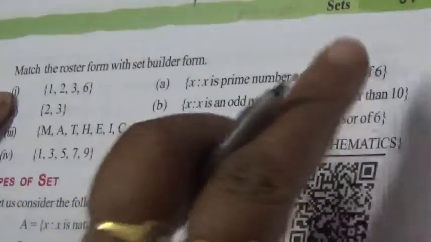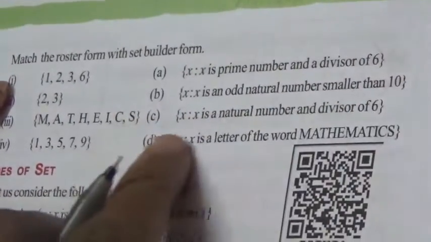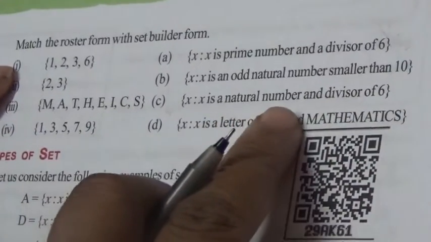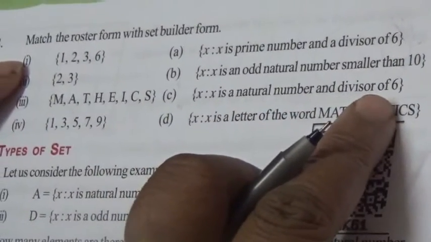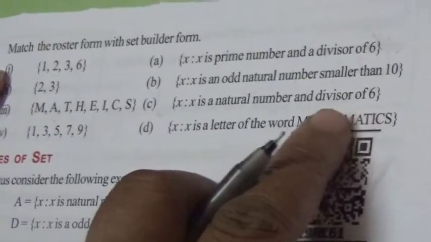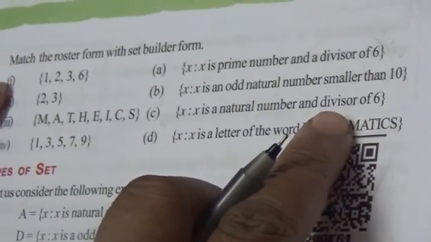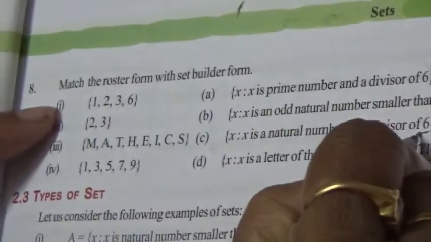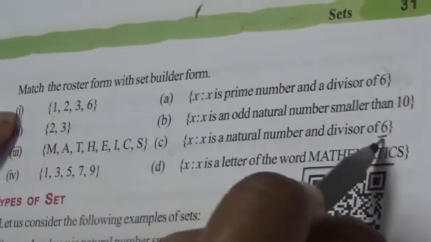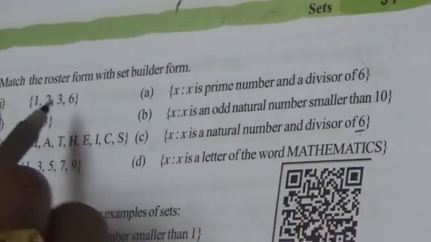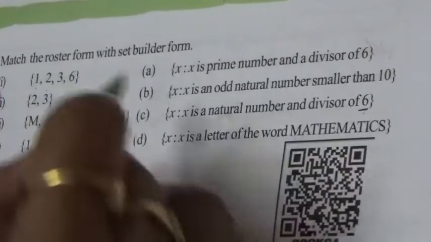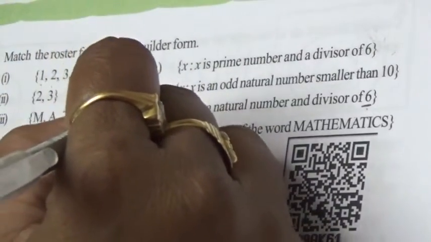So 1 is not a prime, so it is not here. Look here, natural numbers which are divisors of 6. Divisors of 6 means factors of 6. 1 is a factor of 6, 2 is a factor of 6, 3 is a factor of 6, and 6 is a factor of 6. So match these two.